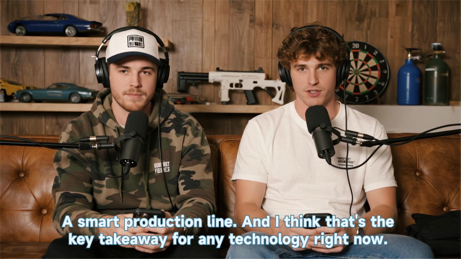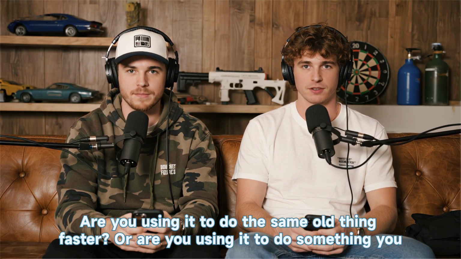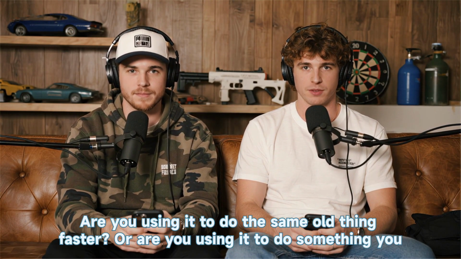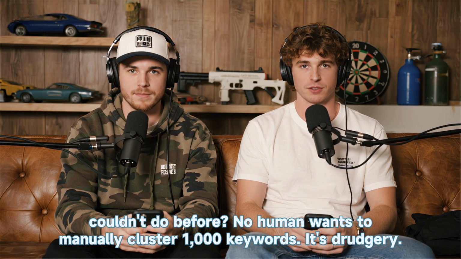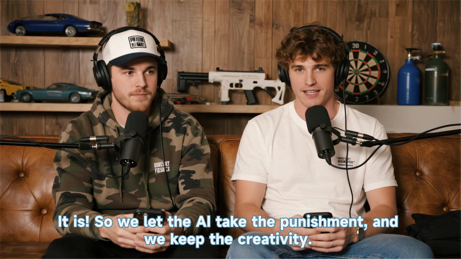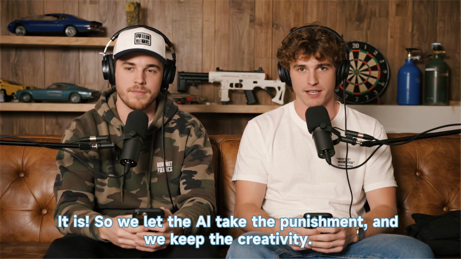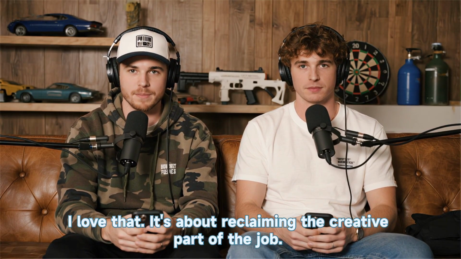A smart production line. And I think that's the key takeaway for any technology right now. Are you using it to do the same old thing faster? Or are you using it to do something you couldn't do before? No human wants to manually cluster 1,000 keywords. It's drudgery. It's punishment. It is. So we let the AI take the punishment, and we keep the creativity. I love that. It's about reclaiming the creative part of the job.